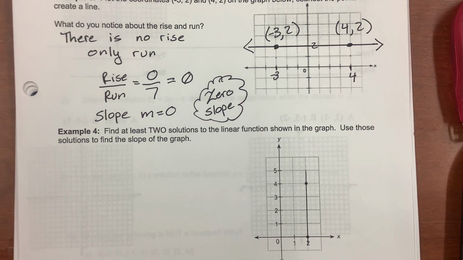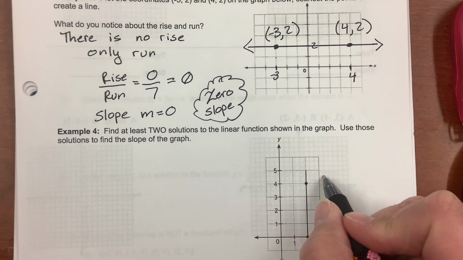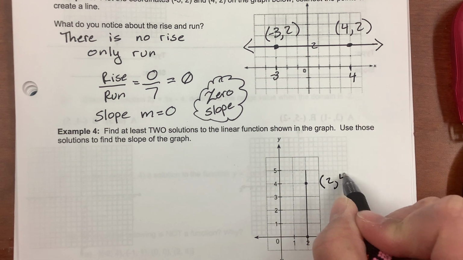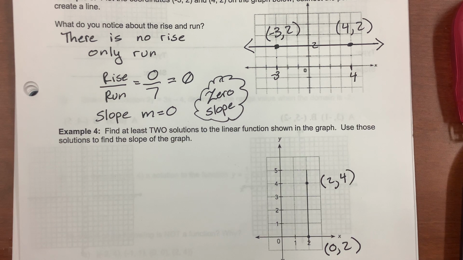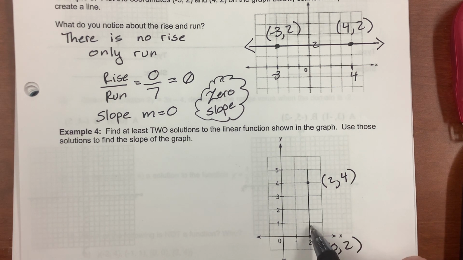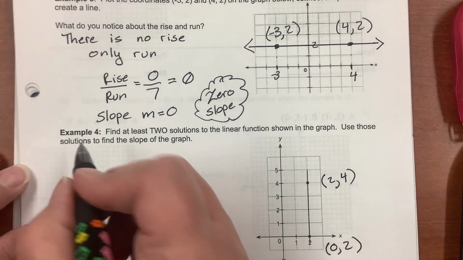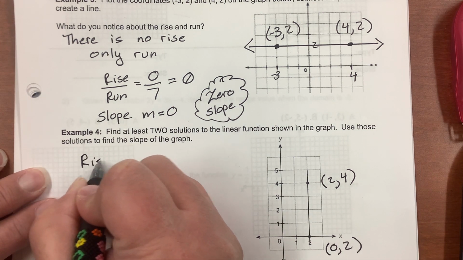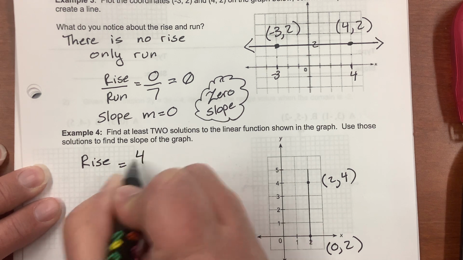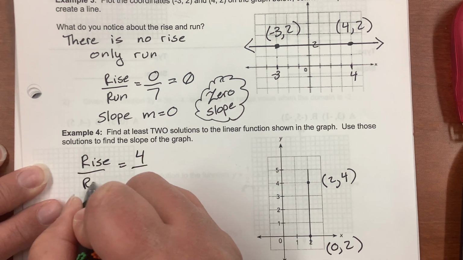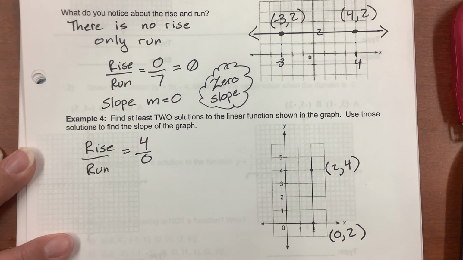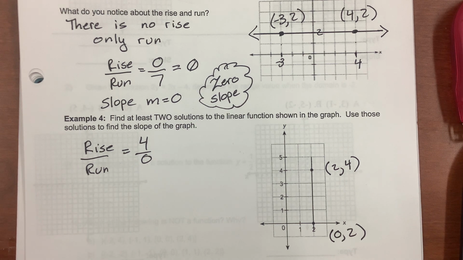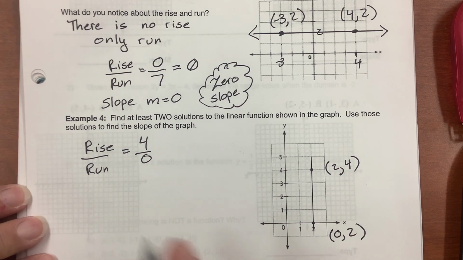Find at least 2 solutions to the linear function. Well, here's one at 2, 4, and here's one at 0, 2. Use those solutions to find the slope of the graph. Well, my rise is 1, 2, 3, 4. Okay, rise equals 4. Run, there is no run. The run is 0. So this is the opposite. There is rise, but no run.